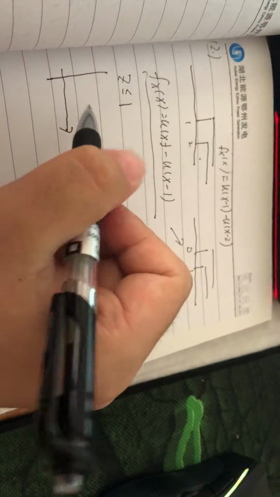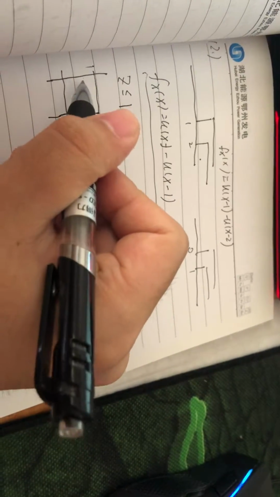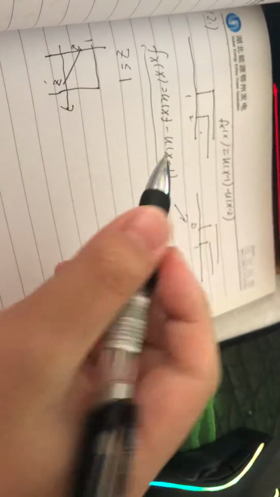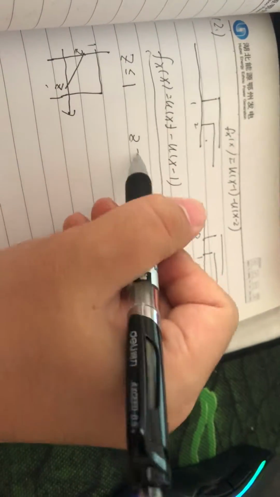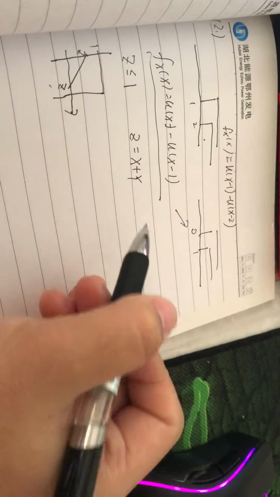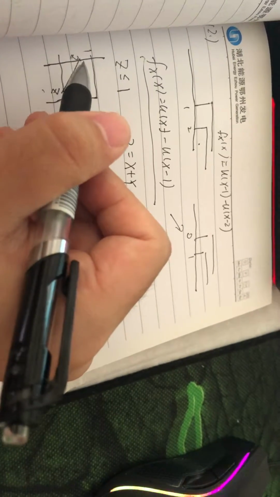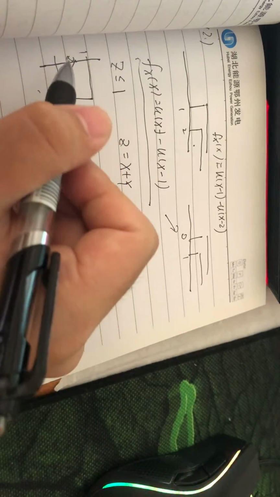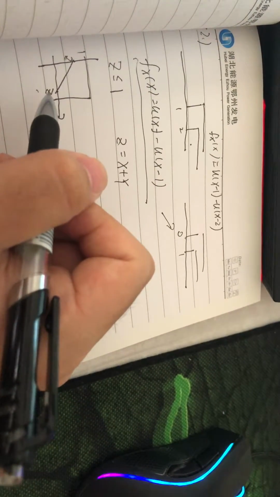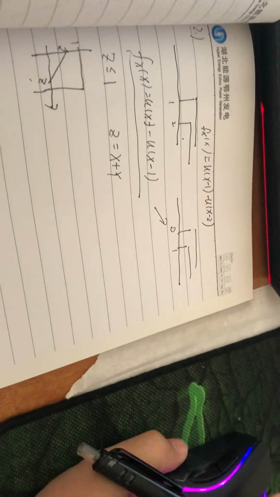We can draw a graph with the unit square, and because z equals x plus y, we have a line in the graph, with z on the y axis and z on the x axis.